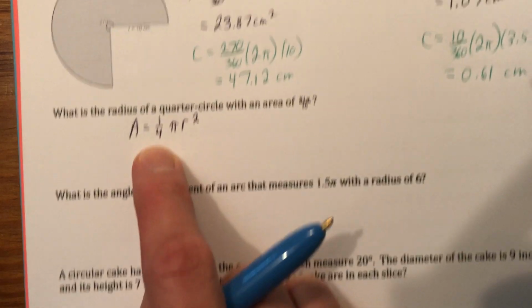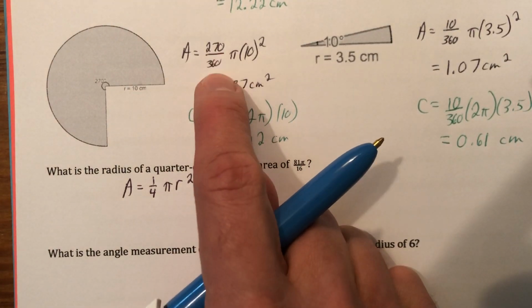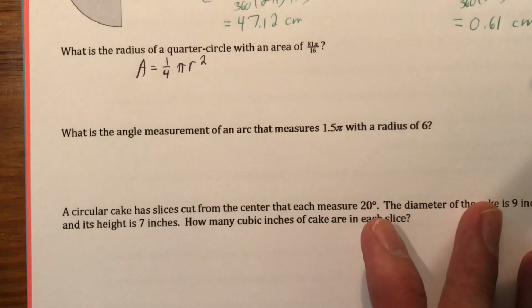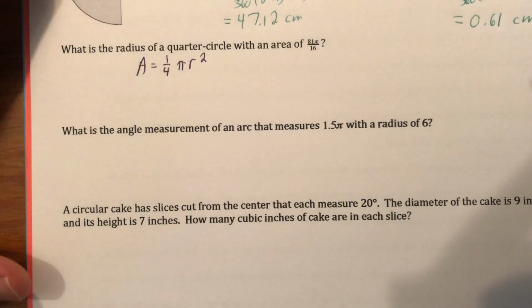So you might be like, well, how come you use degrees here and you don't here? Well, the degrees give us the proportion that we need. So we have 270 out of 360 degrees here, but here we don't have degrees, but we do know that it's just 1/4 of a circle. So it's kind of the same idea. It gives us the proportion.